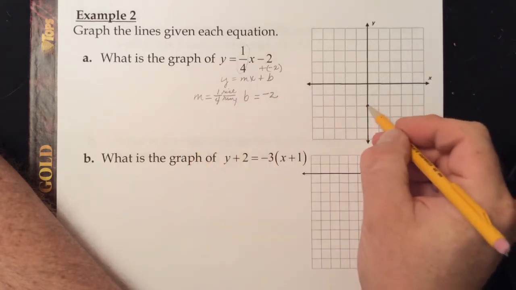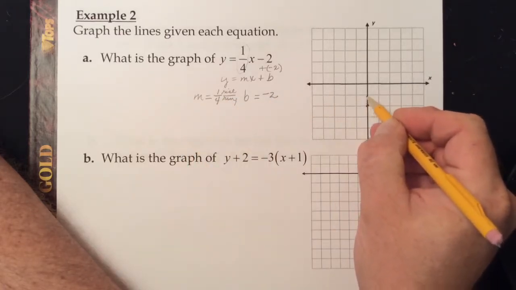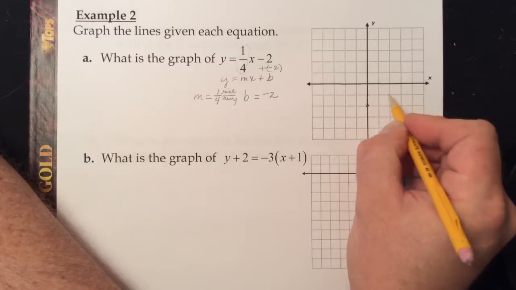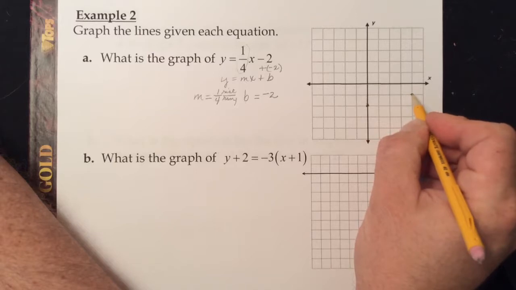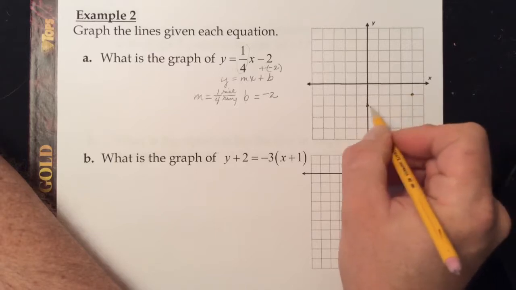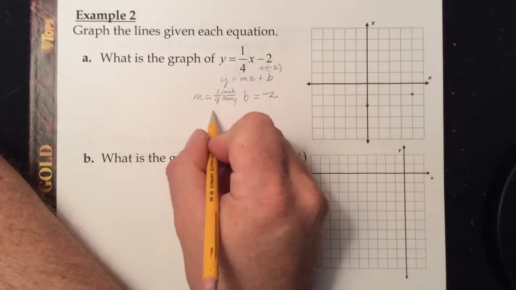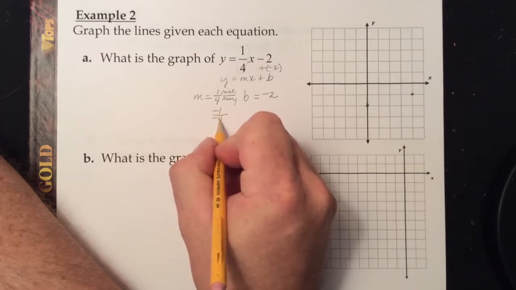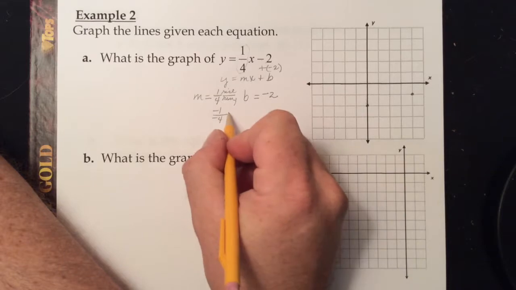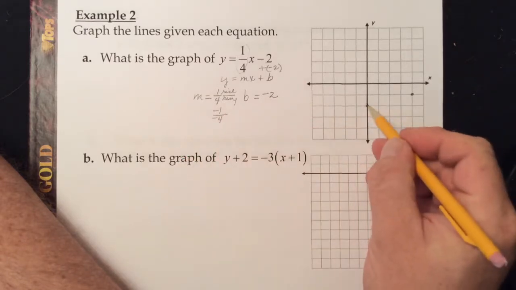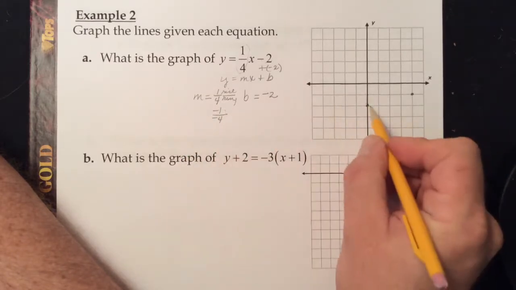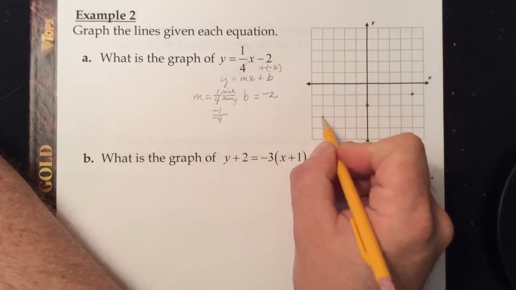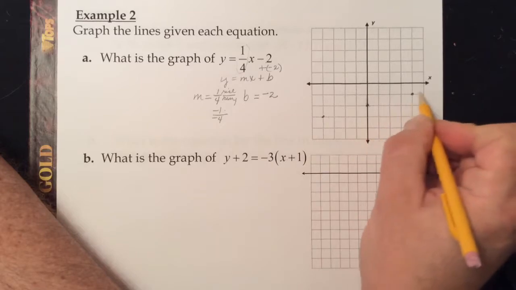The rise is 1 unit, so we go up 1 unit. And the run is positive 4 units, so we go to the right 4 units. 1, 2, 3, 4. And there's another point on our line. Now, another way you can do this is use -1 over -4, because -1 divided by -4 is still positive 1/4. You start here and go down 1. Then you can go left 4. 1, 2, 3, 4. And notice you're going to get the same line when you draw it.